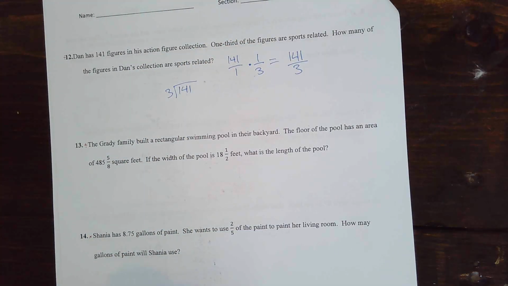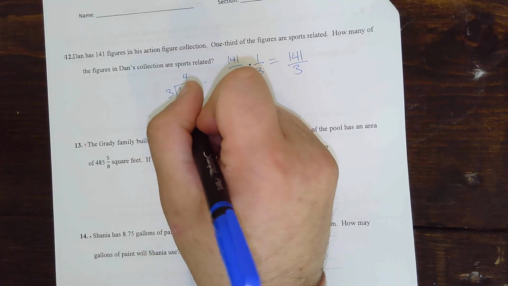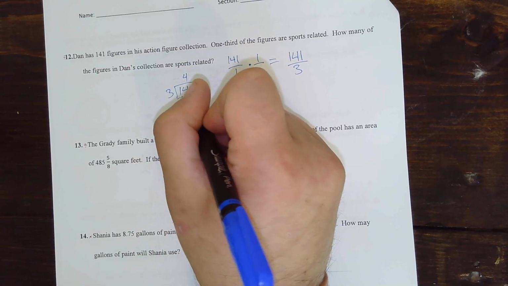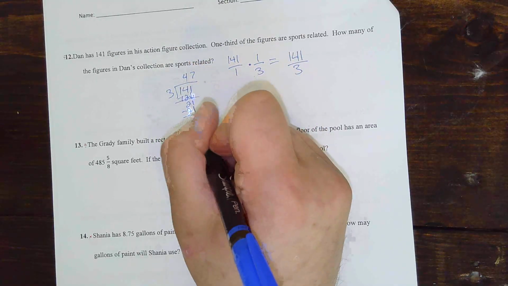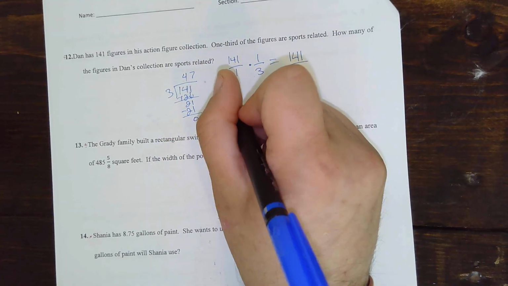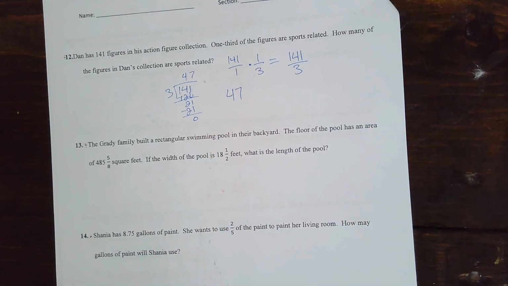3 can go inside of 14 4 times. That's 12. 2, bring down the 1, 7, 21. So 47 of his action figures are sports related.